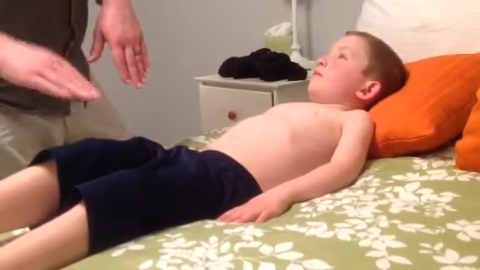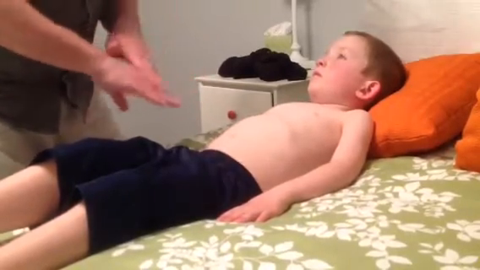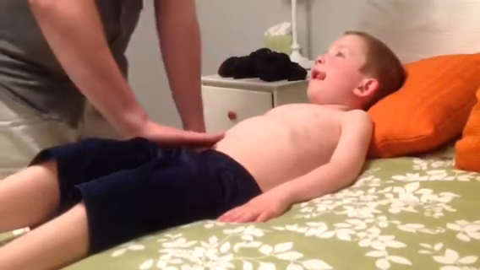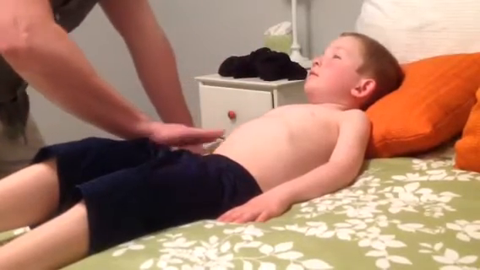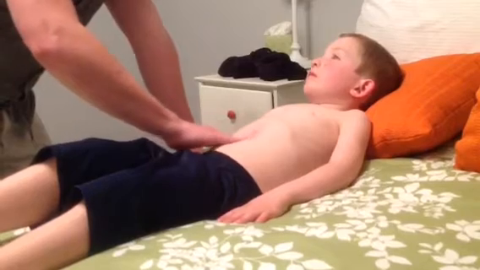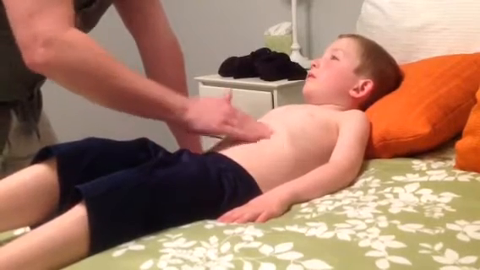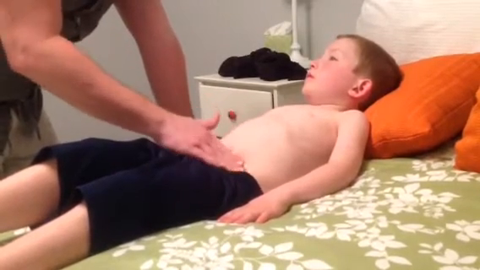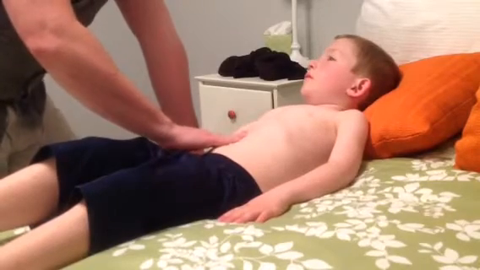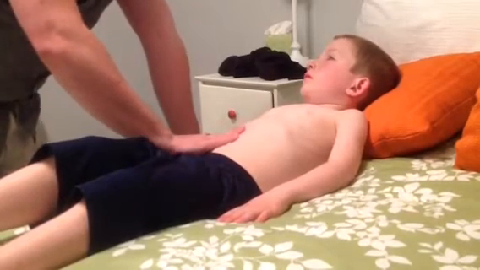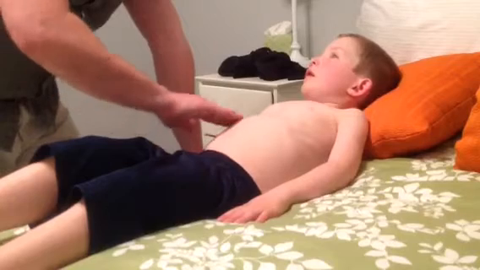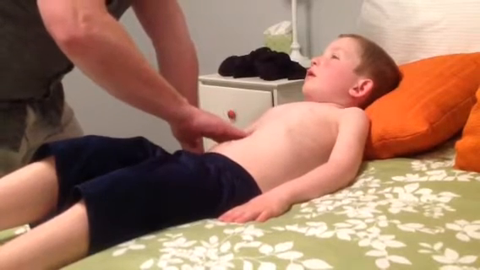Now I'm going to do more deep, and I can either use one or two hands, but on a child I would just use one. So again, tell me if any of this hurts. Now while I'm in this area with the liver, I can have him take a deep breath in, and I'll push in.